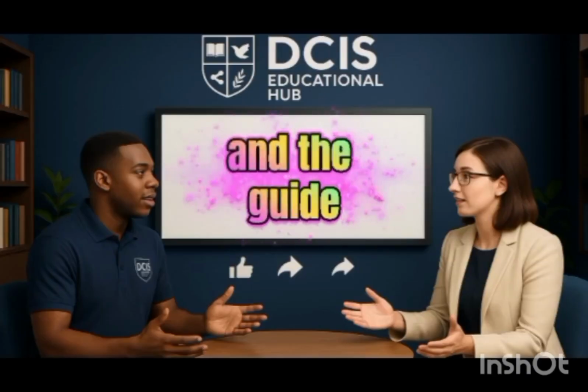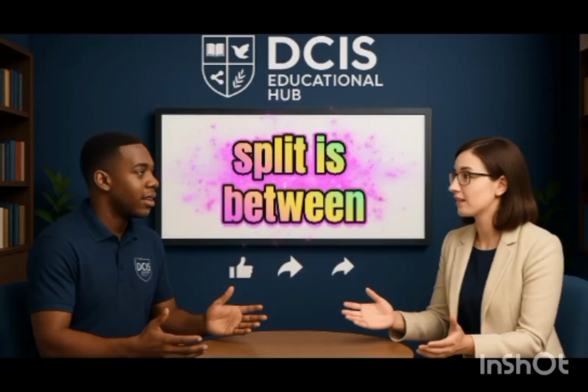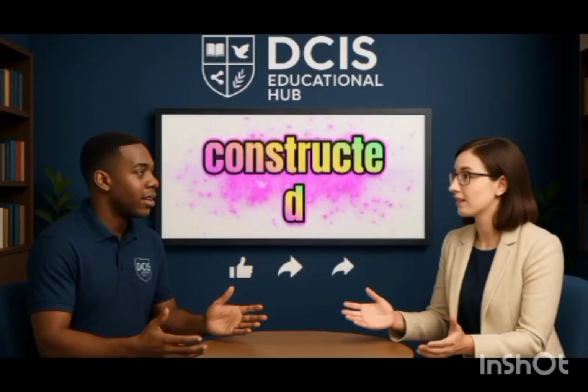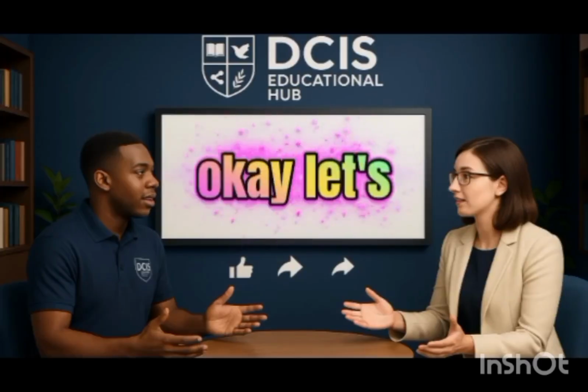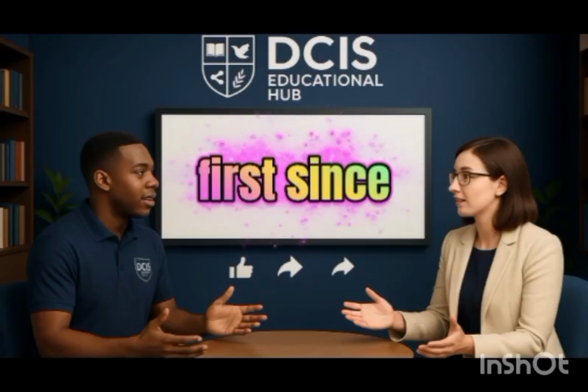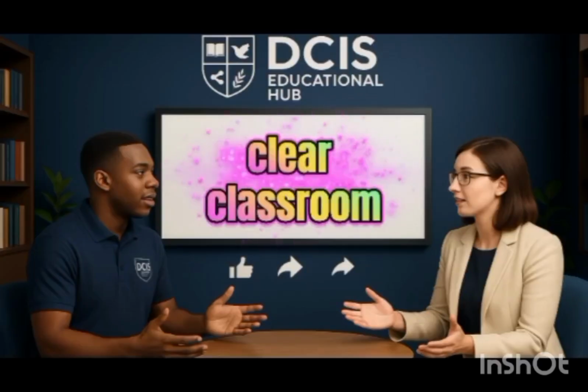Makes sense. And the guide breaks down letter types, right, into two main groups. That's right. The fundamental split is between block letters, which are systematically constructed, and script letters, which are essentially free handwriting. Okay, let's focus on the block letters first, since they seem most relevant for clear classroom visuals.